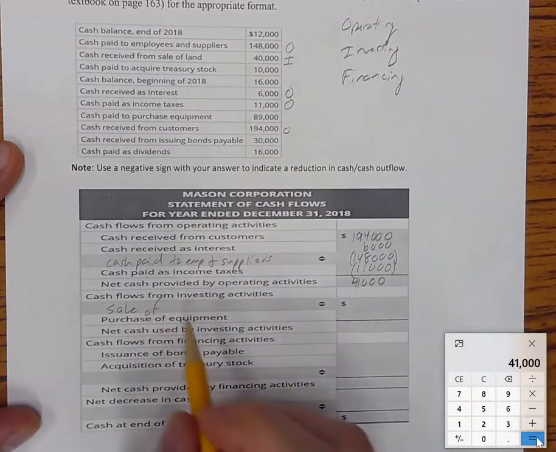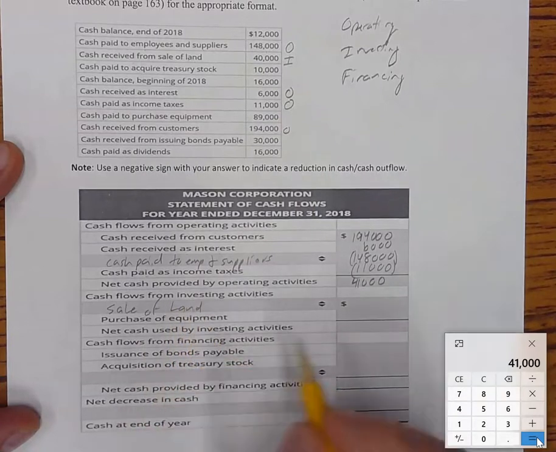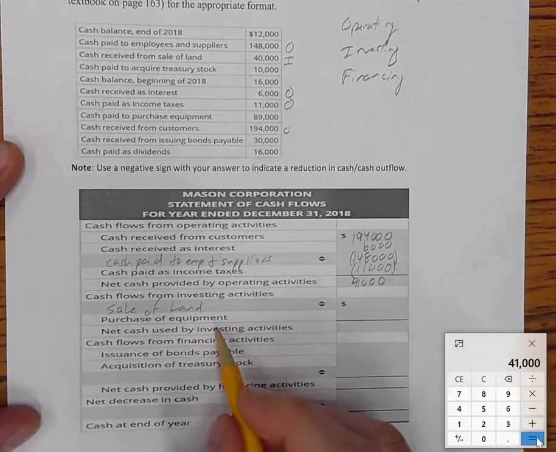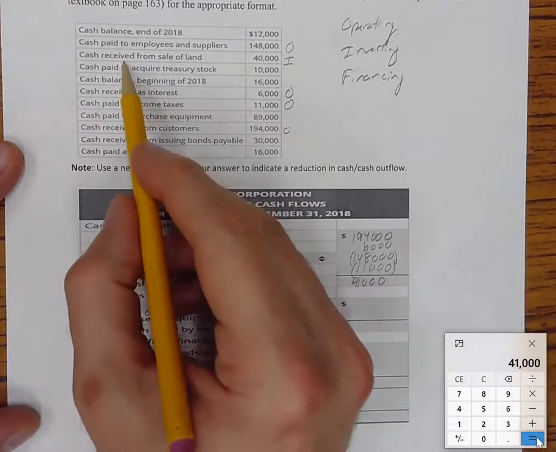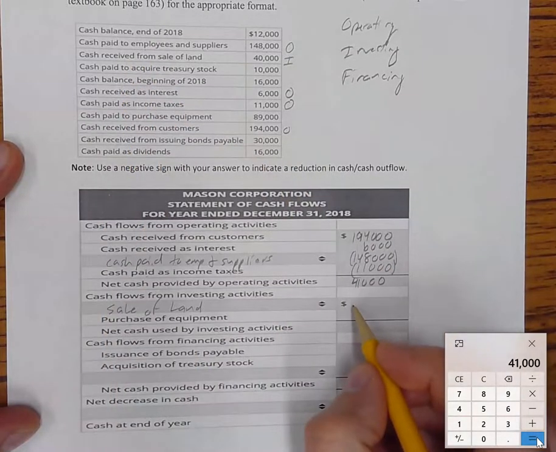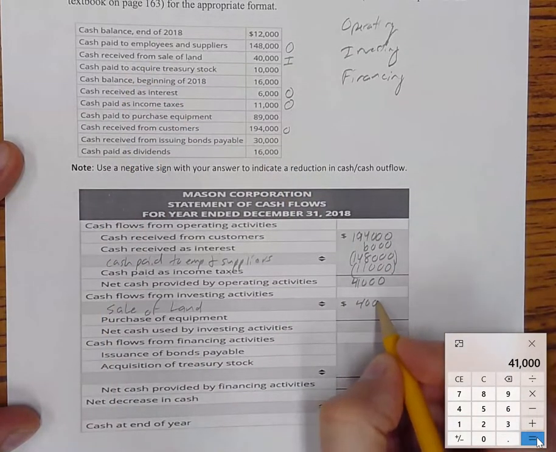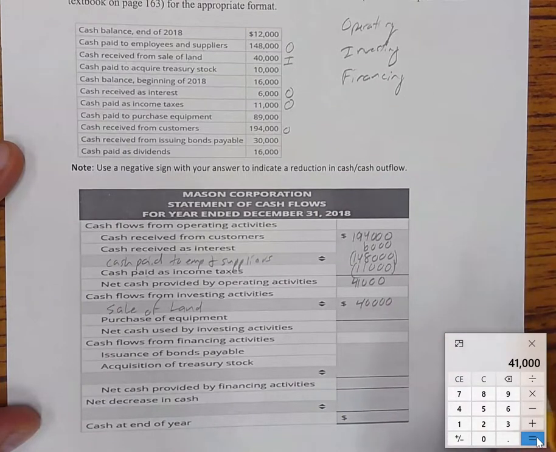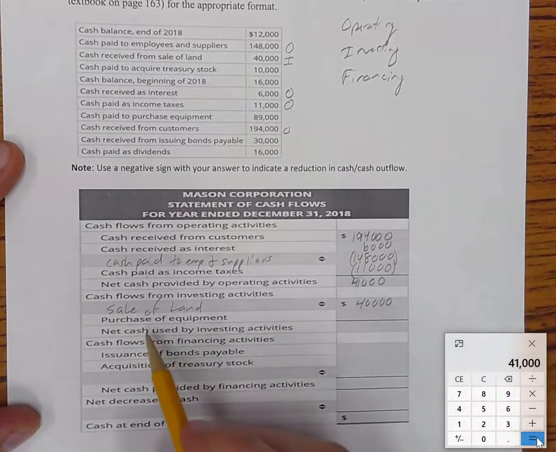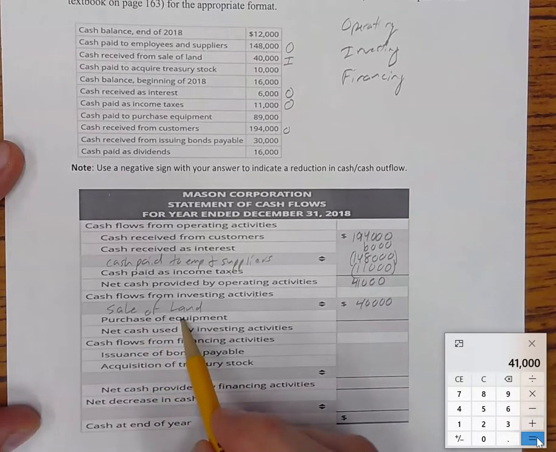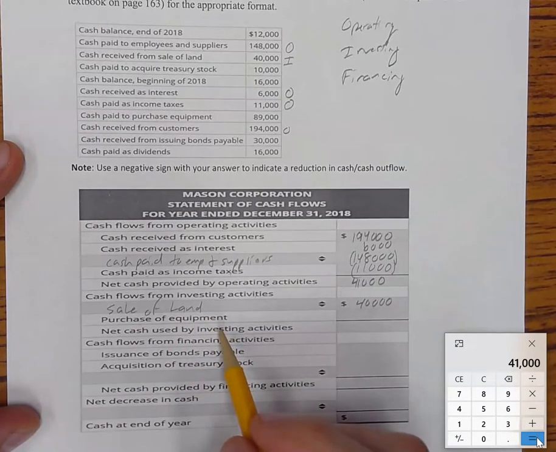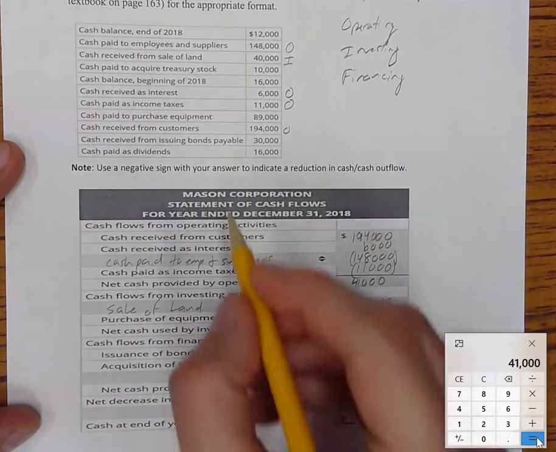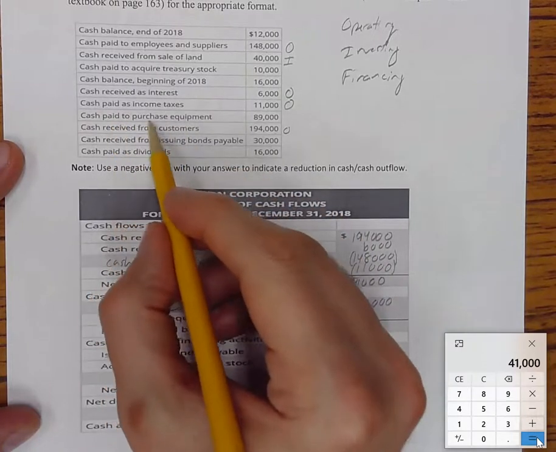So, sale of land. Well, we received money, so this is going to be a plus. They've given us the second one, purchase of equipment, and this is assumed here to be a cash purchase since they put it in this section for us. So cash paid to purchase equipment.